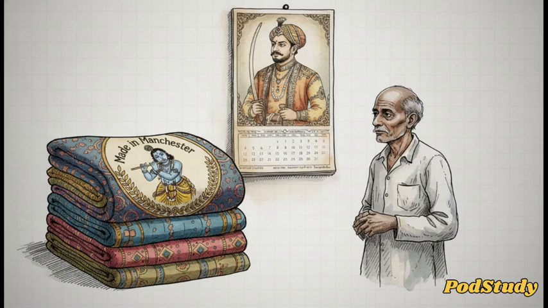उन्होंने beautifully printed calendars भी बनाए featuring nawabs and emperors. Why calendars? क्योंकि अगर कोई poor consumer illiterate भी है, they easily understand a picture of a king, which instantly associated the product with high status.